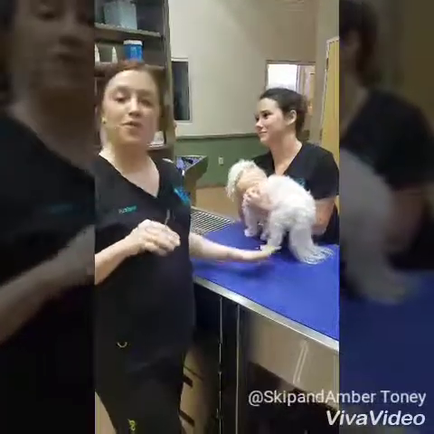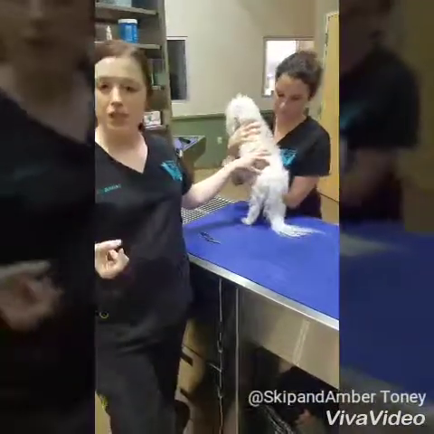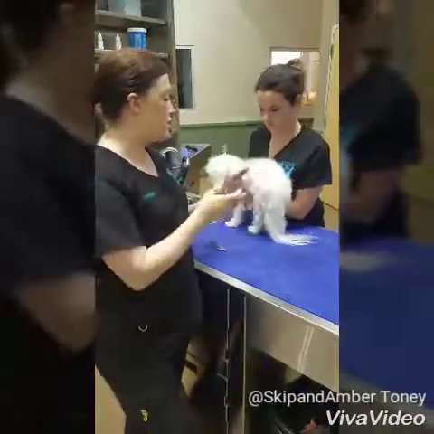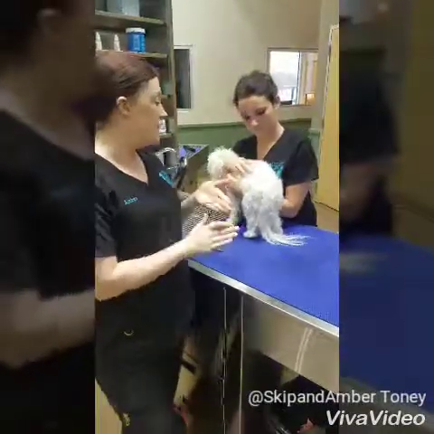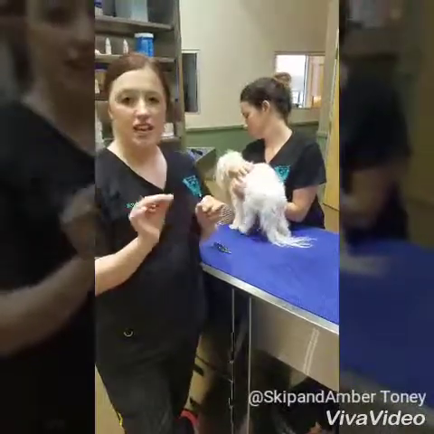Okay, I'm now going to perform a suture removal on this patient here. When you perform a suture removal, you want to make sure that the tissues have healed well. You want to make sure they're together, it's clean. You want to make sure there's no swelling or drainage or any redness.